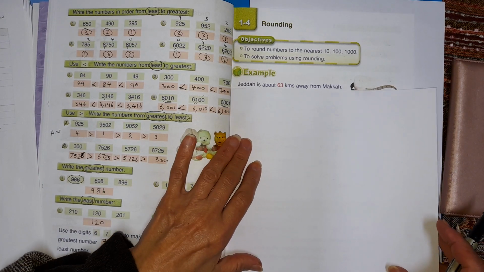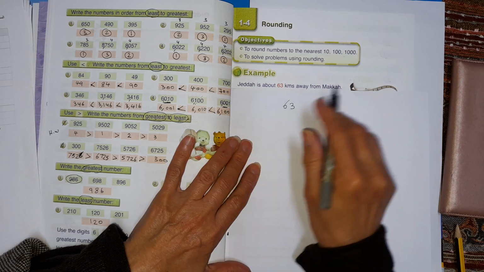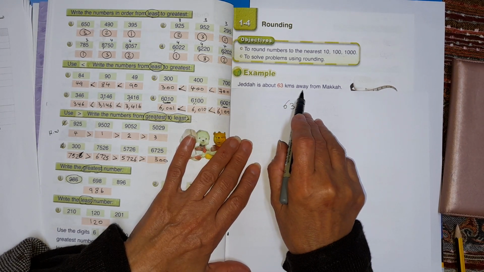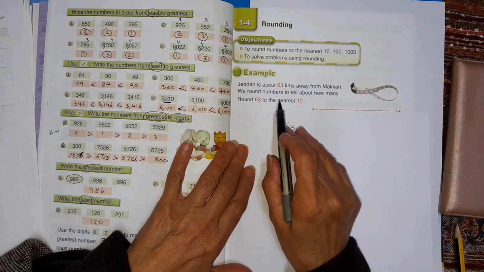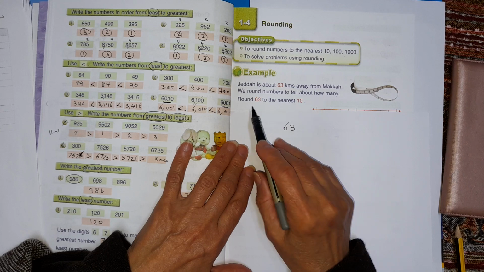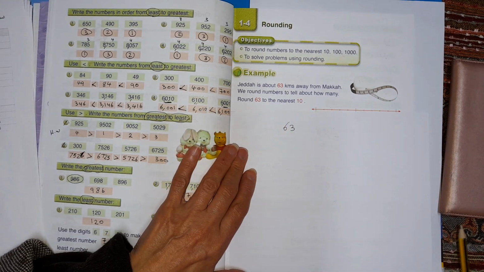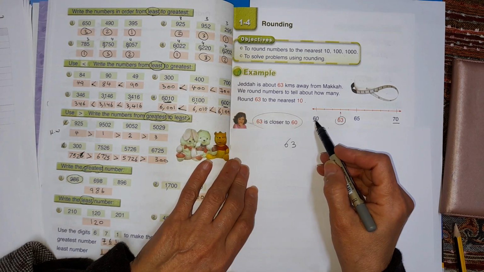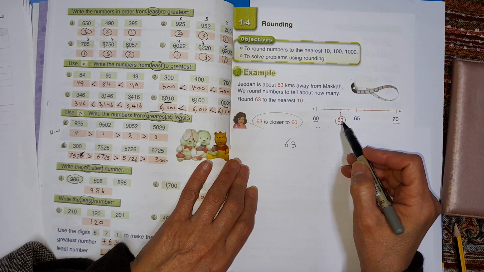For example, if I have 63, and they say Jeddah is about 63 kilometers away from Mecca, we round numbers to tell about how many. So round 63 to the nearest 10. I will draw the number line. They draw for us the number line and they started at 60. In the middle is 65 and this is 70. Look where they label 63.